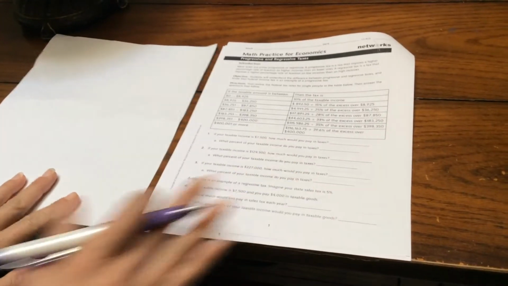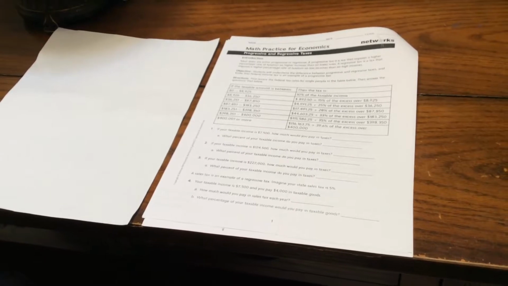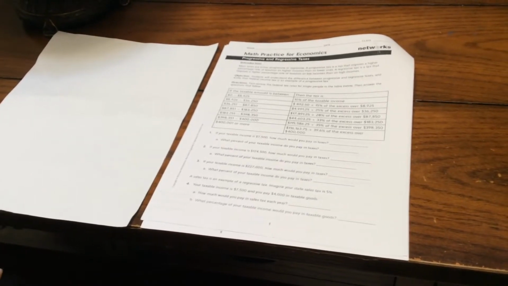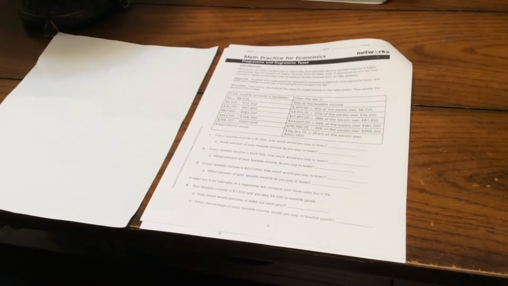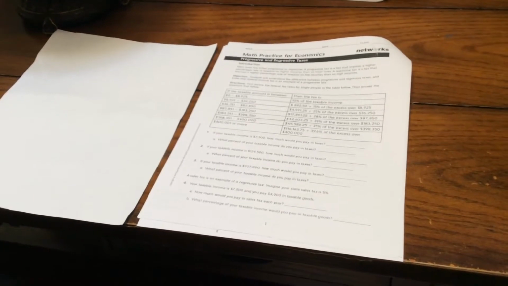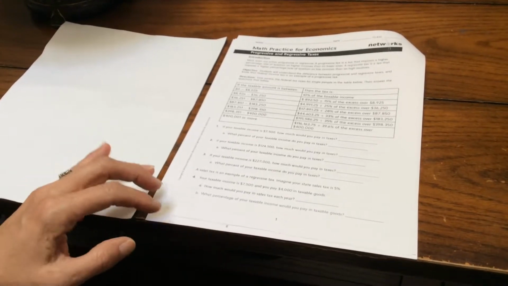Okay, this is the math practice for economics where you're going to practice figuring out the taxable income for different people. I have done a sample problem for you on Canvas, but people still seem to have questions, so let me go over this. Not going to give you the answers though.